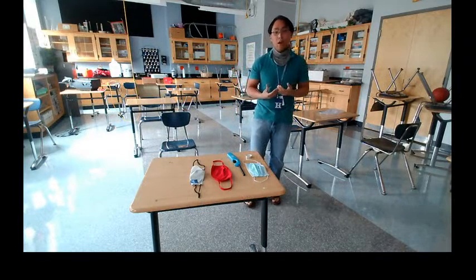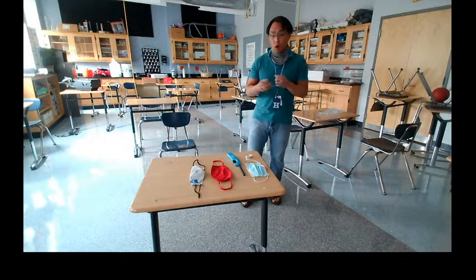Okay, guys, so you've got to be careful about what type of mask you're going to wear and make sure that those particular masks are going to be good for protecting against the spread of the coronavirus.